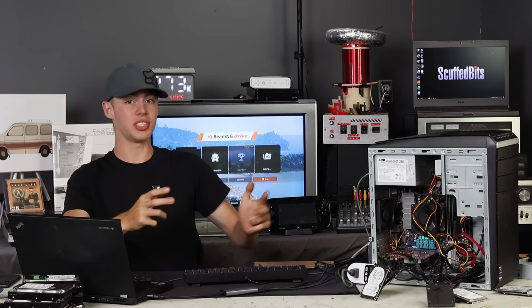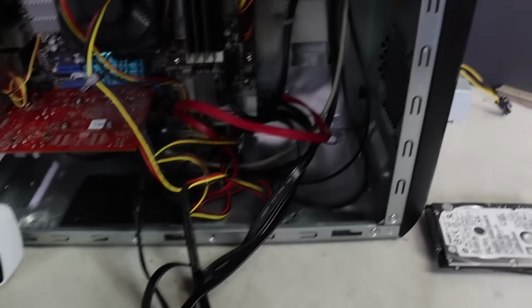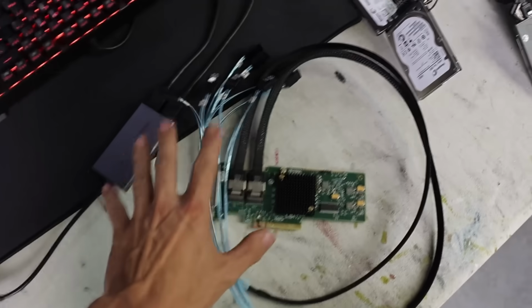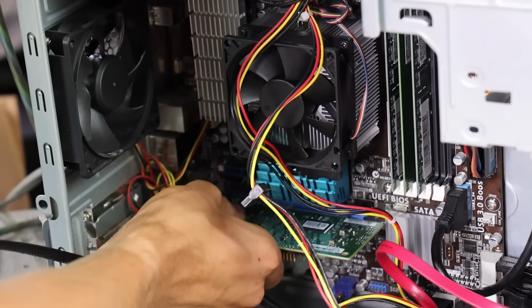Let's put more on there and see if we can get it to be faster than an SSD. Now we have reached the problem with adding more drives. There's no more SATA ports left. But luckily, I've got an HBA that'll let me plug in 8 additional hard drives all at once to this computer. Let's get that plugged in.